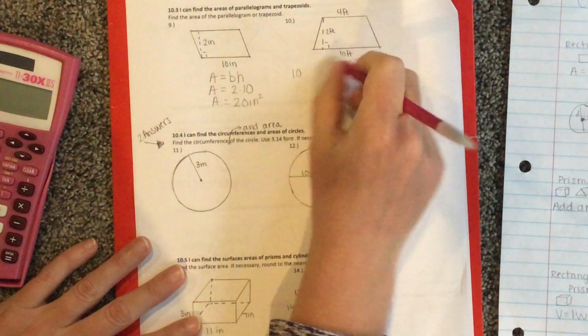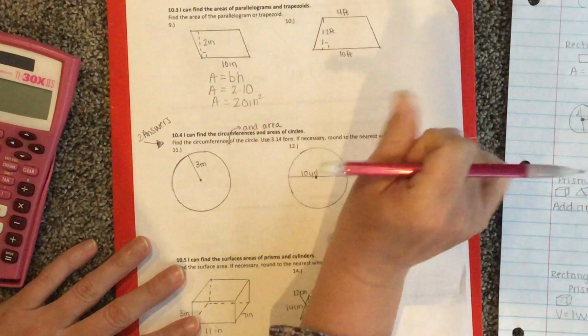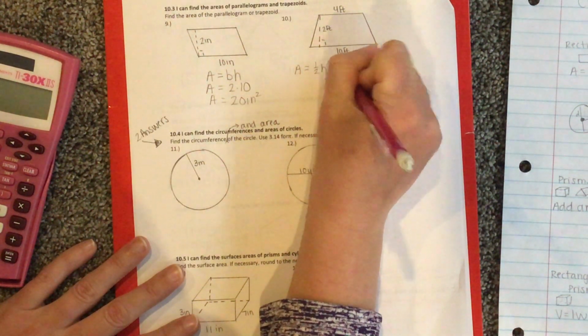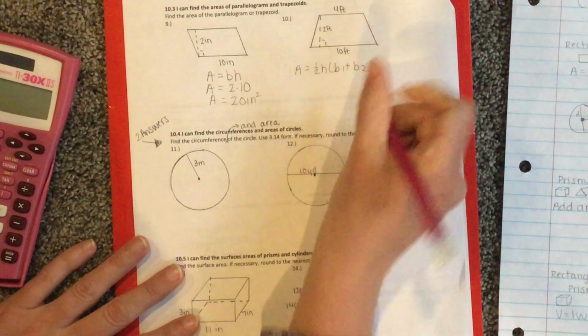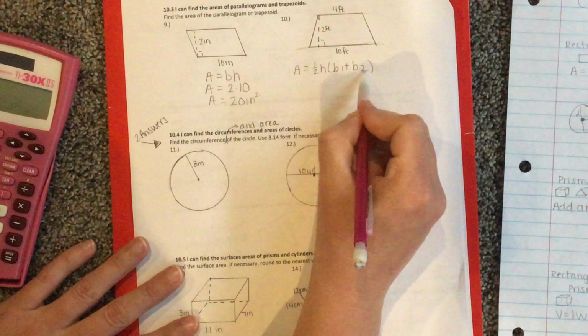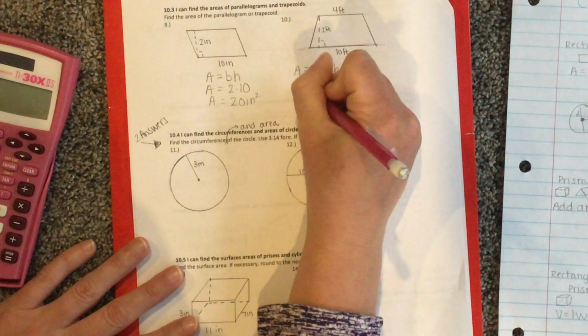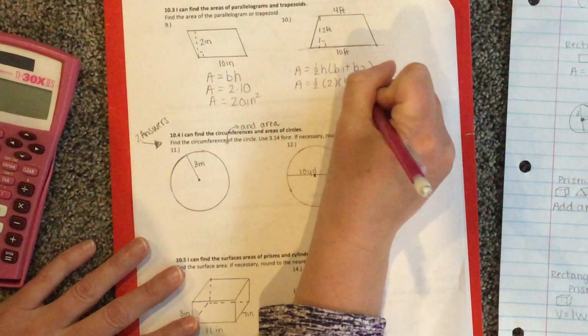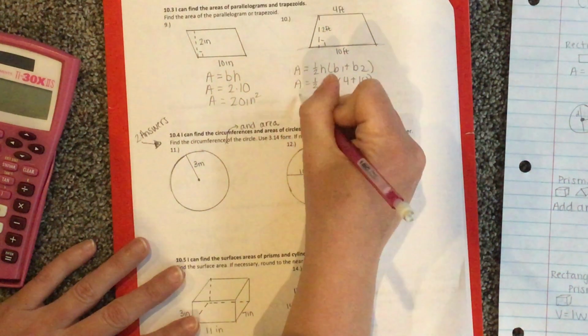Number 10 is a trapezoid. I guess I don't need to rewrite 10. So I use the trapezoid formula. Remember that your bases are the parallel lines. So 10 and 4 are your parallel lines. So those are the numbers that go inside of the parentheses. It doesn't matter if you put 10 or 4 first.